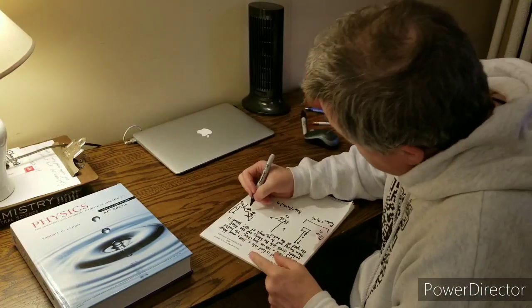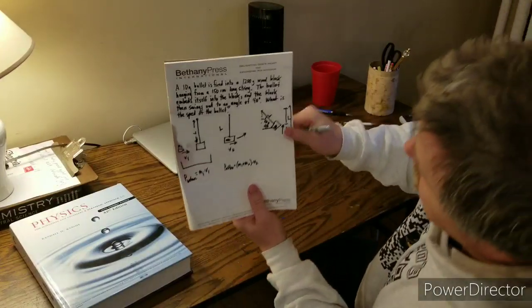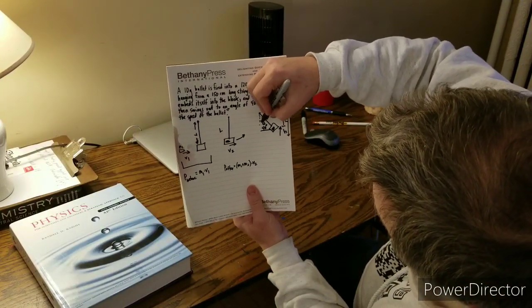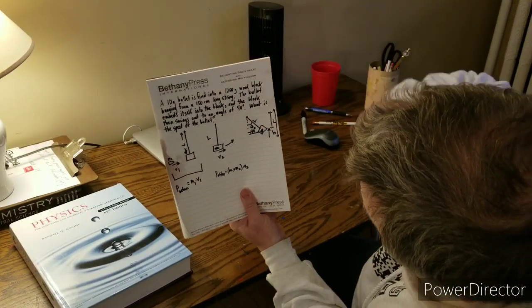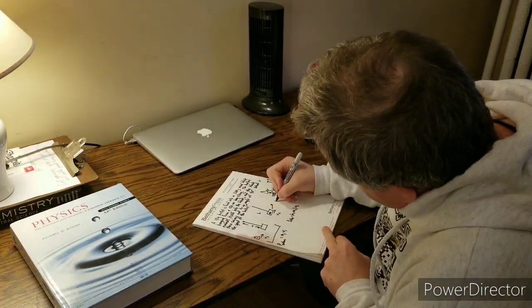Well, what is that little distance? That little distance, I'm going to draw a line right here, is represented by a right triangle. Our height is down here.